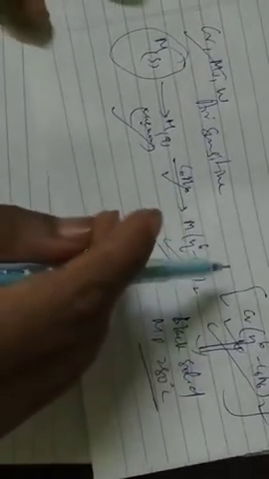Very simple: the solid metal is vaporized in vacuum and then treated with benzene, and you get the arene complexes. This is how arene complexes can also be prepared.